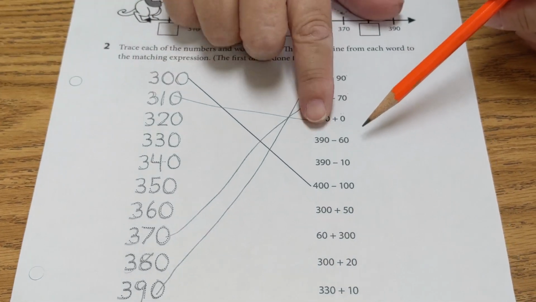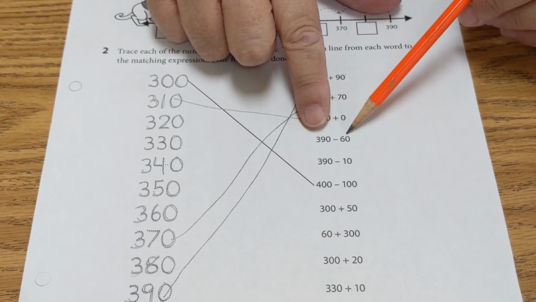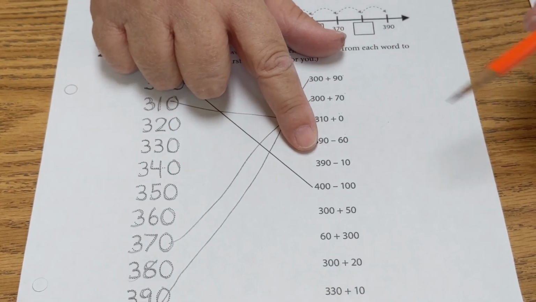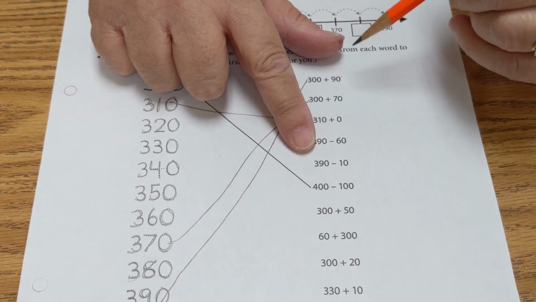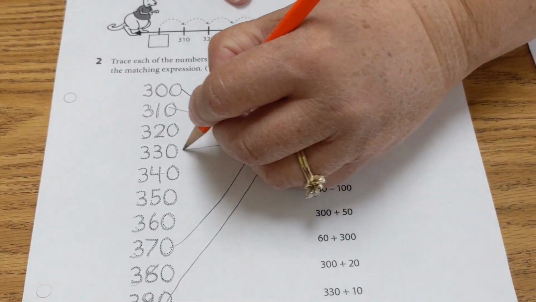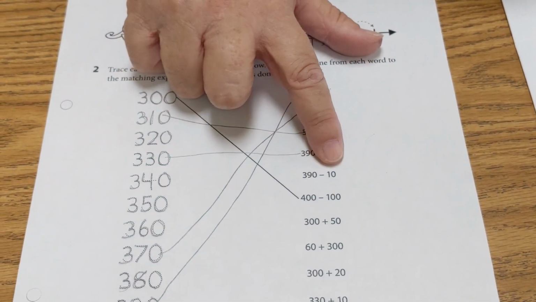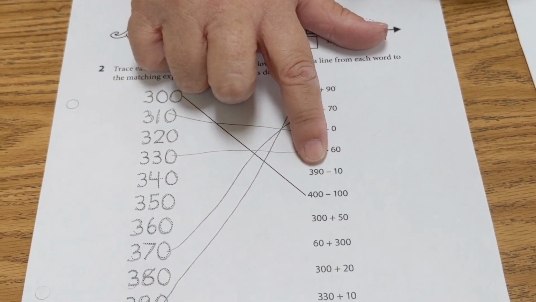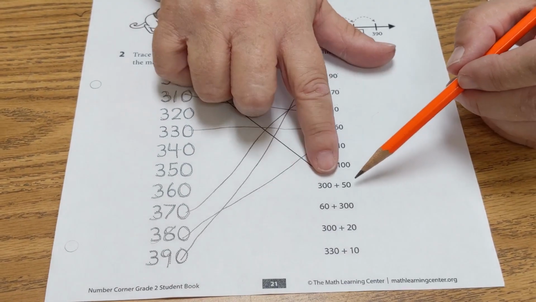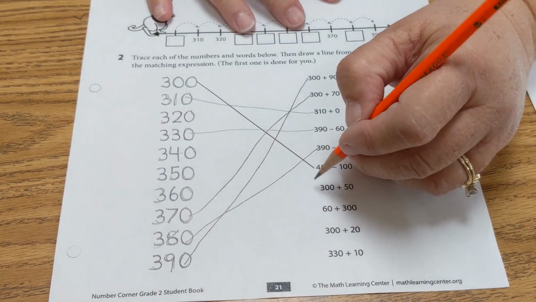Ooh, now they're really trying to trick us. 390 minus 60. So if we just looked at 90 minus 60, I know that 9 minus 6 is 3. So I bet you this one is 330. Ooh, 90 minus 10. Good, 380. I heard a lot of you yell that out. Good job. 300 plus 50.